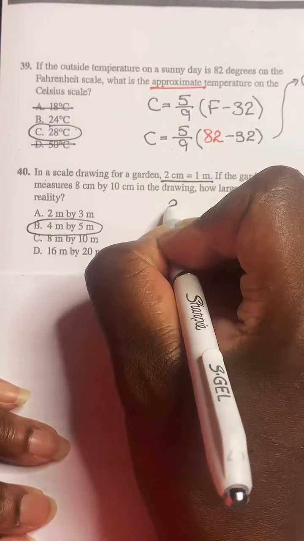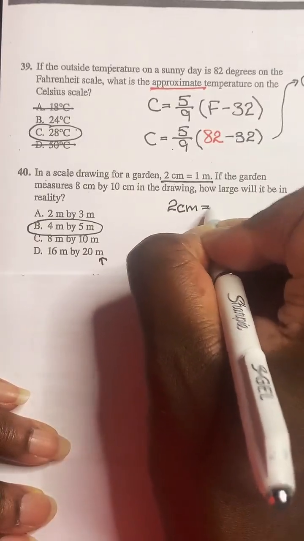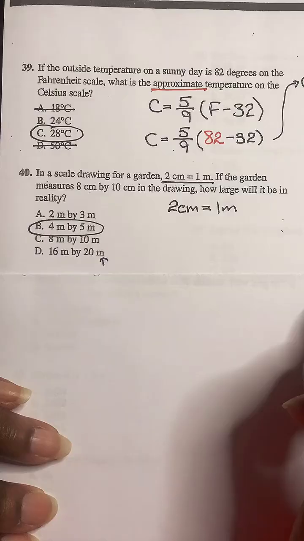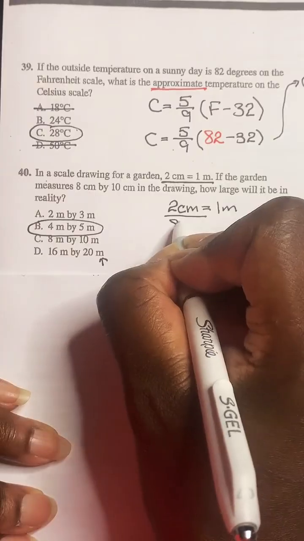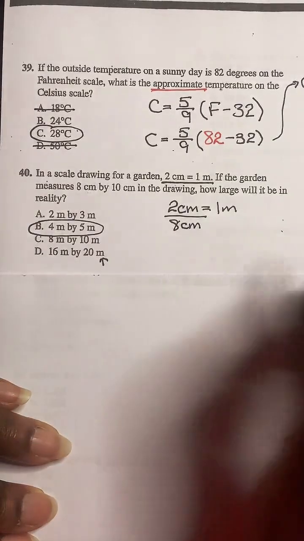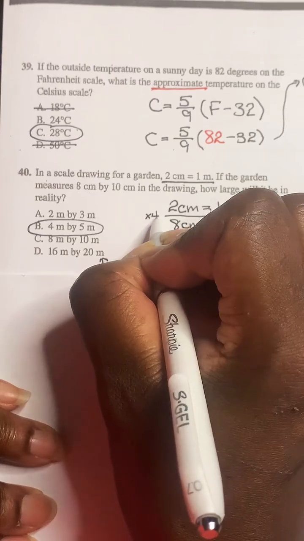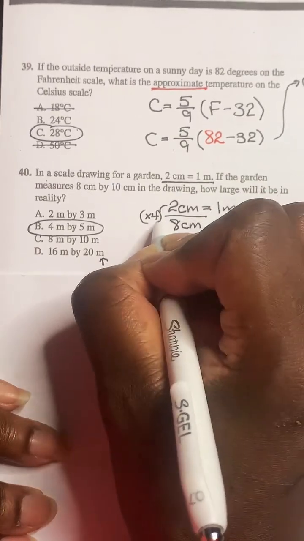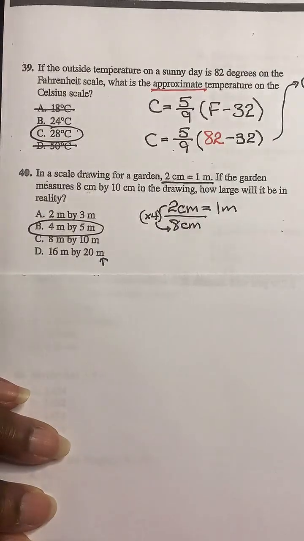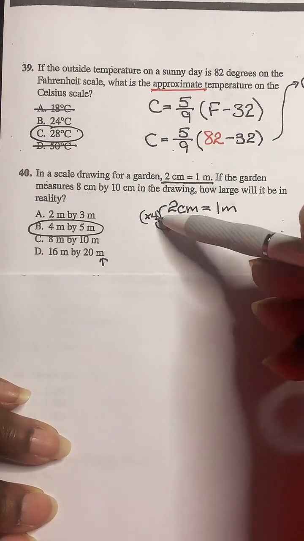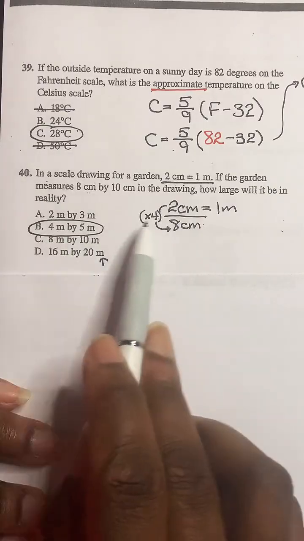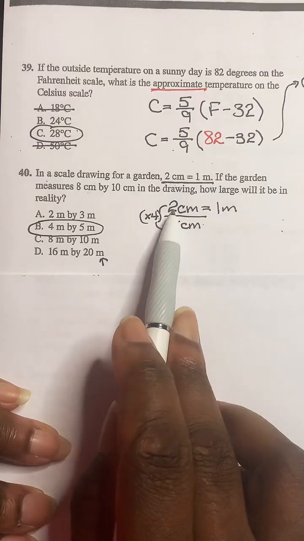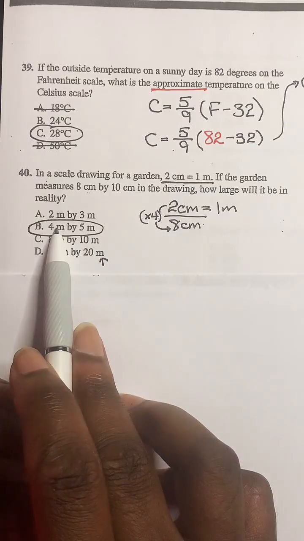So if you have 2 centimeters is equal to 1 meter, and I want to get to 8, what do I need to do? I need to multiply by 4. So if I got from 2 to 8, I got to multiply by 4. So that's where that 4 is coming from. That's what they had to do to get from 2 to 8.